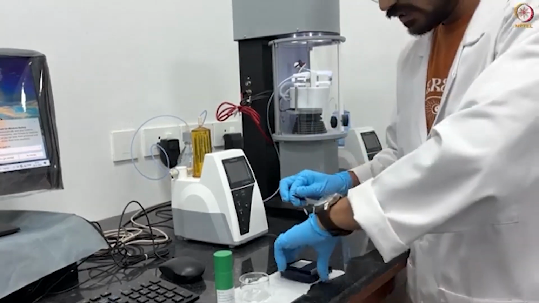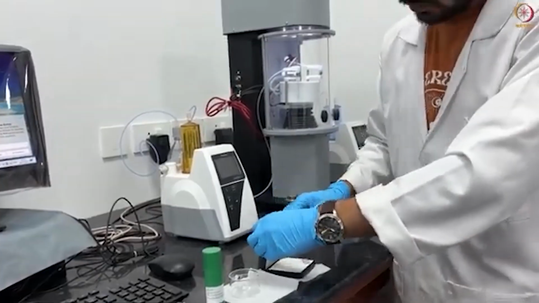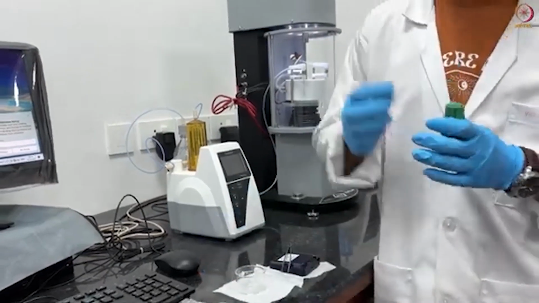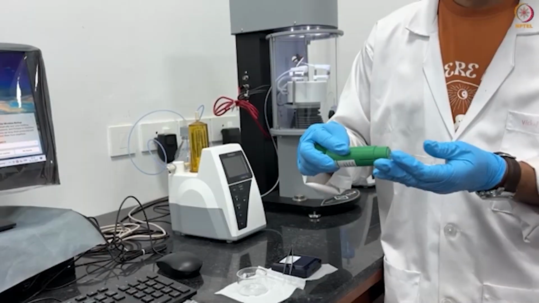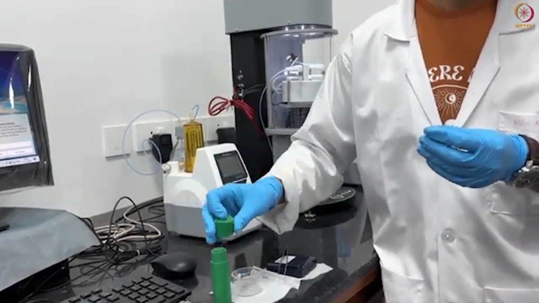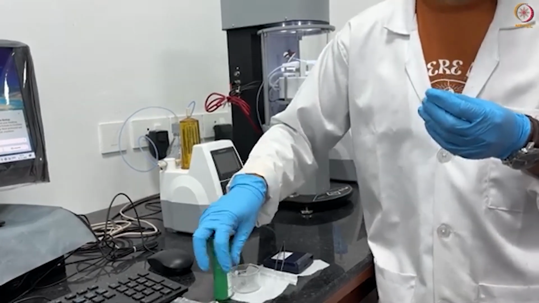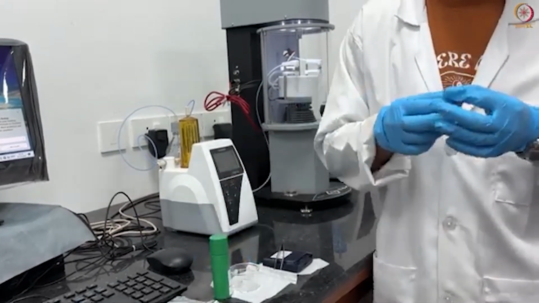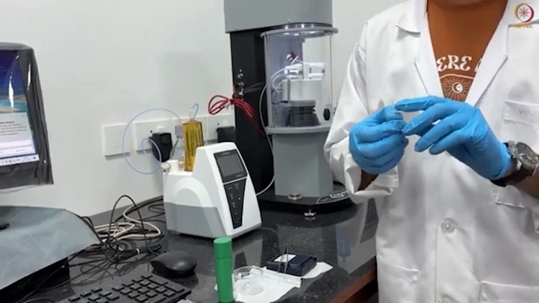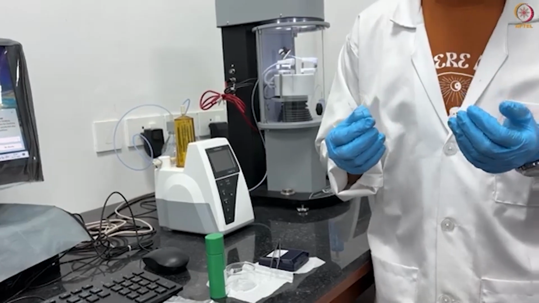Now let me show you the Du Noüy ring, also known as the ring type plate. This is our ring type plate, as you can see here. This is the Du Noüy ring plate used for the measurement geometry. You can see it has a perfect ring shape. This one is also made of platinum. It will hang in the system for measuring surface and interfacial tension and other parameters.